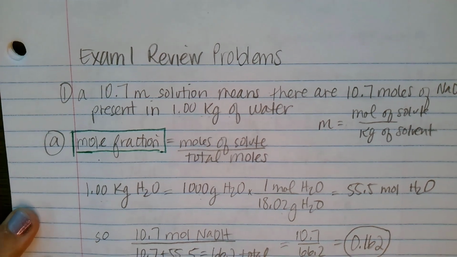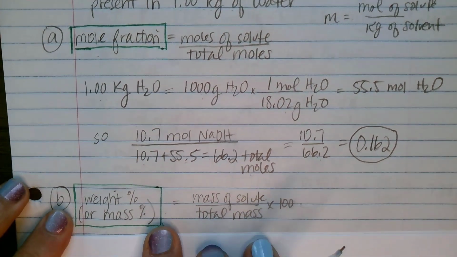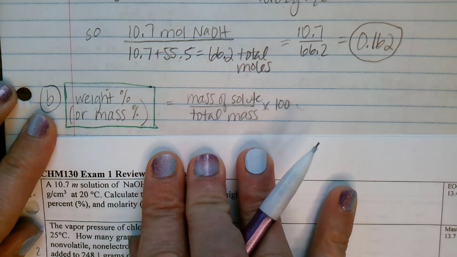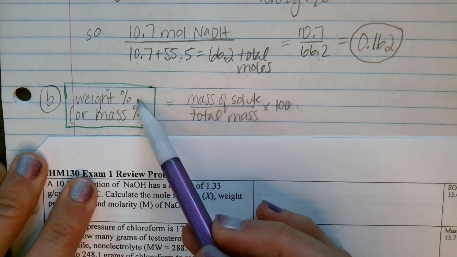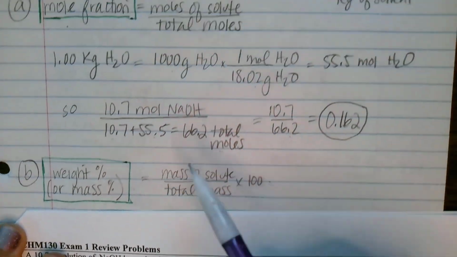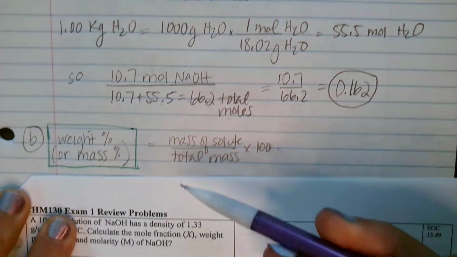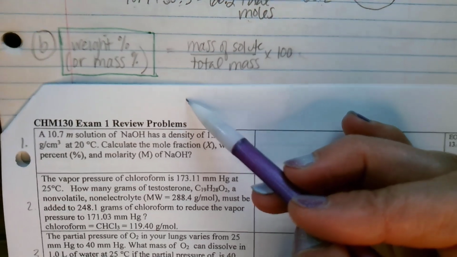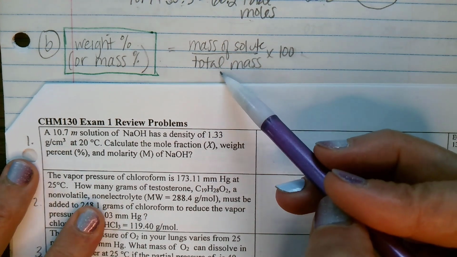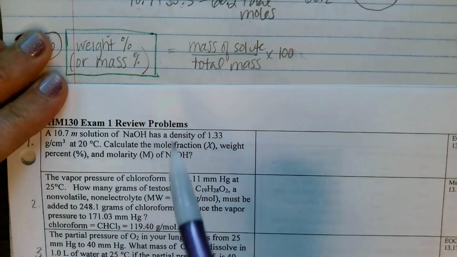The next part, the weight percent, or often called the mass percent. That means we want, remember, percent is always part over whole, just like this fraction is part over whole, but that's moles. We're looking at weight or mass percent. We want mass of part divided by mass of whole, and then times it by 100. Percent means times it by 100.